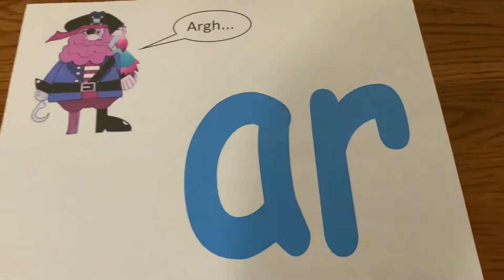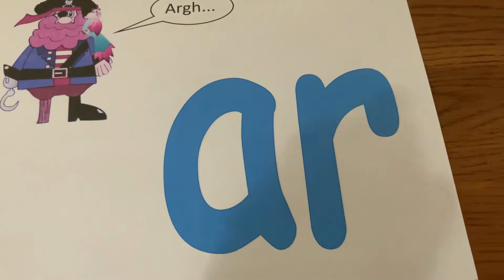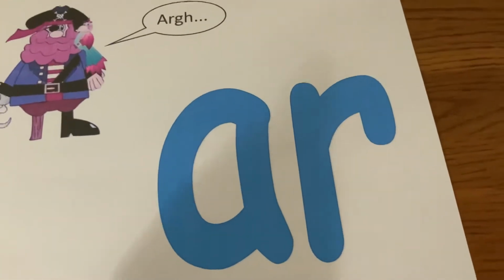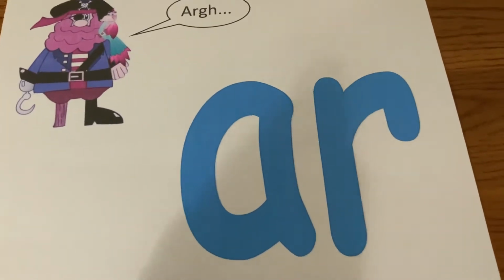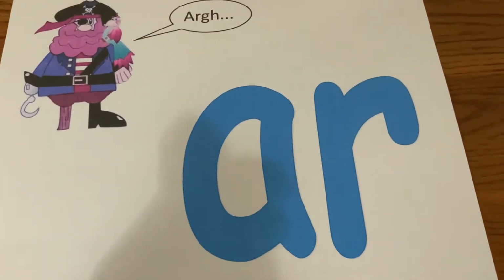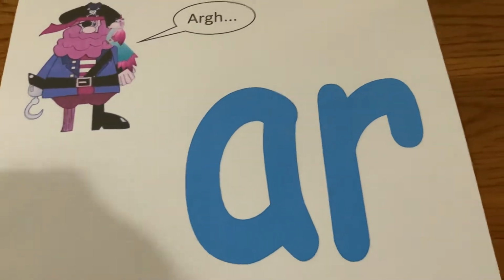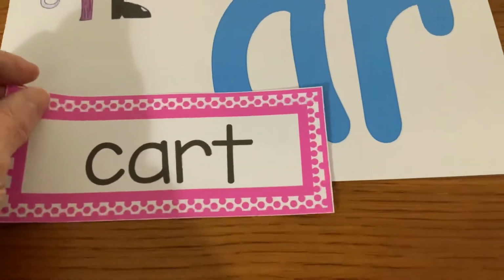So when you see that in words, think of it together. You don't have to sound out the A and then the R. These are called R-controlled vowels. Remember what the vowels are. A, E, I, O, U. So the R controls the A and makes the A say R. Okay, it's not two separate sounds. It's one sound, R. Like in our spelling words for this week, we have cart.